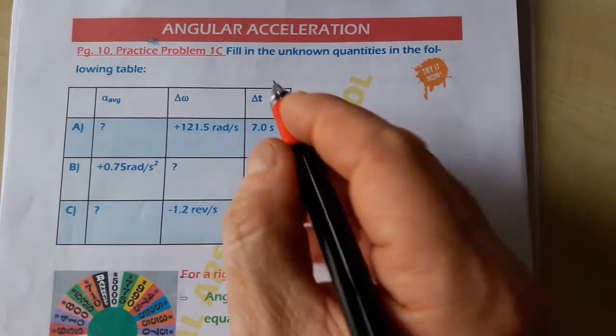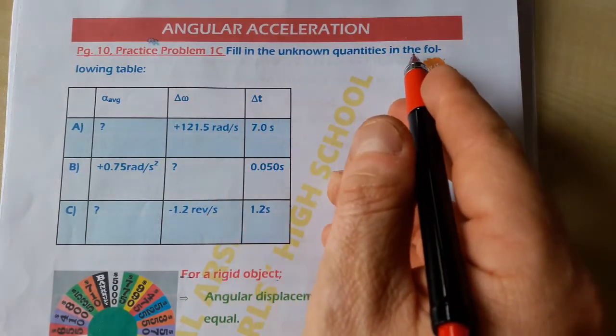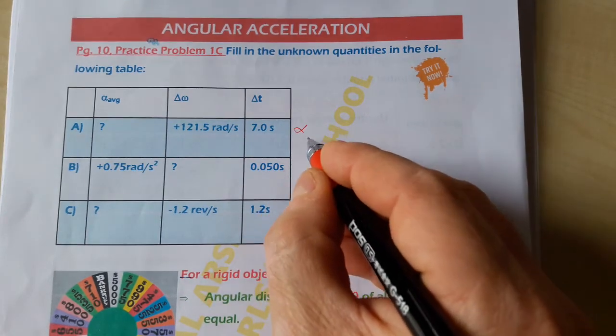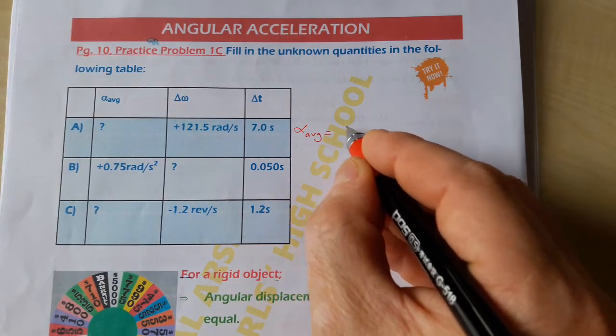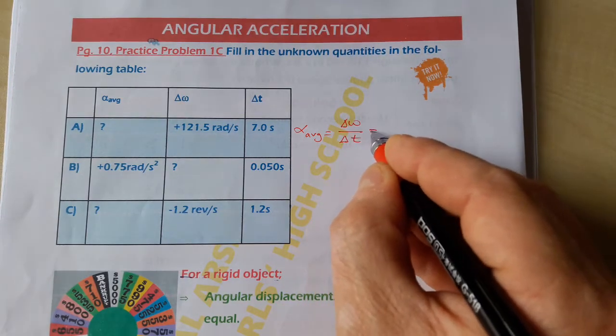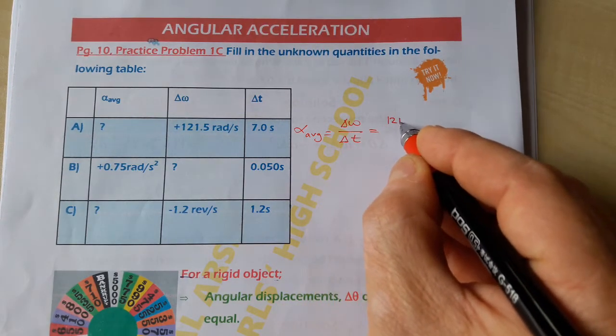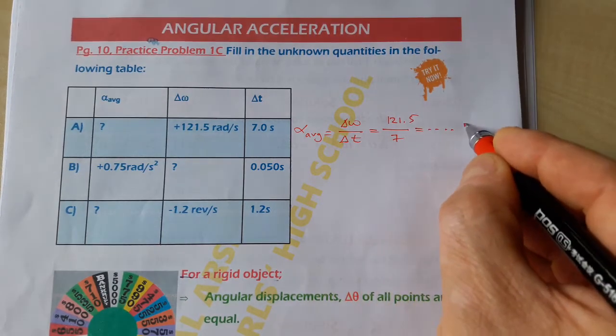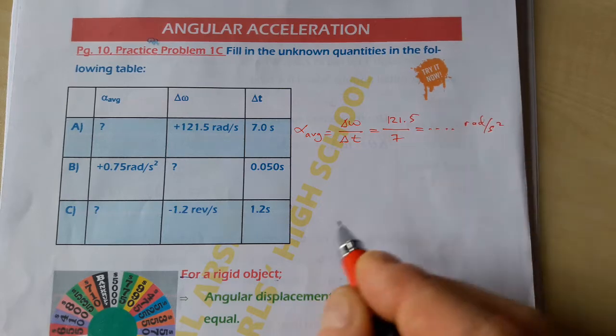Okay, fill in the unknown quantities in the following table. Again, very easy. Average angular acceleration must be calculated by the equation change in angular speed divided by time interval. Change in angular speed is 121.5, time is 7. When you divide them, you will find the answer in radian per second squared.